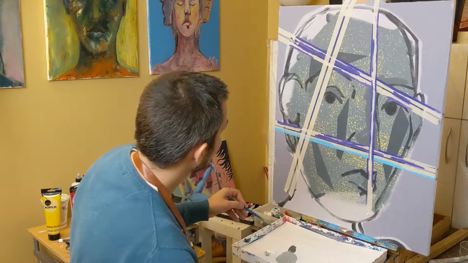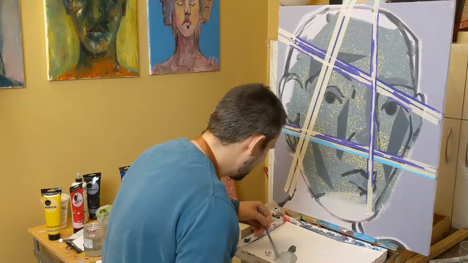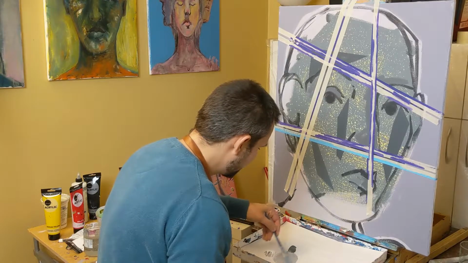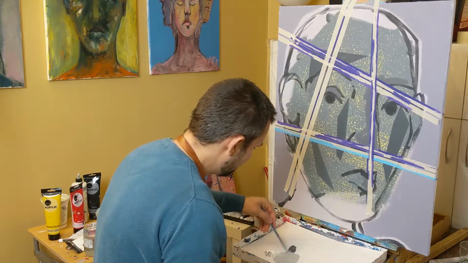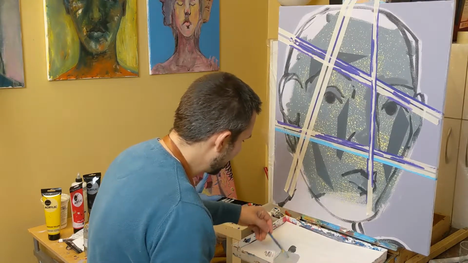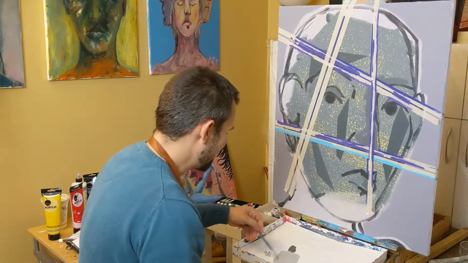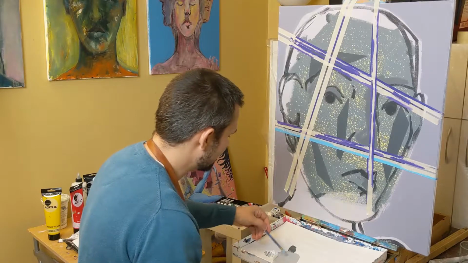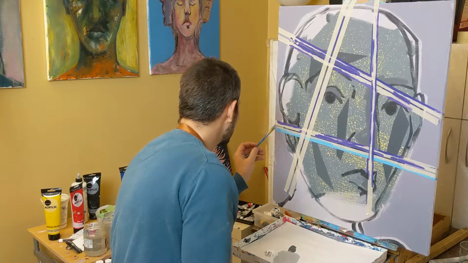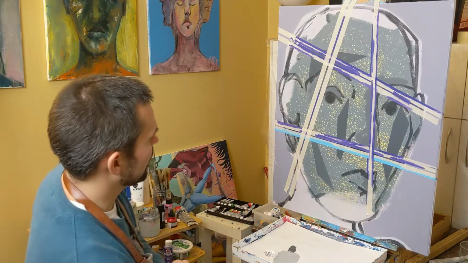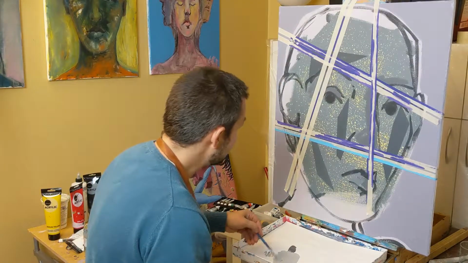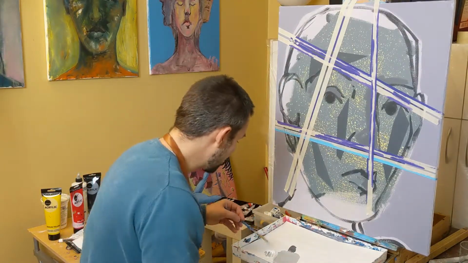And maybe I'll go super light. That could be good. But I want to keep it darker than the background. See, the background is this color here. I think keeping it darker will help it come forward. Right now it's actually lighter than the background, so if I'm going to go lighter, I need to go a lot lighter.